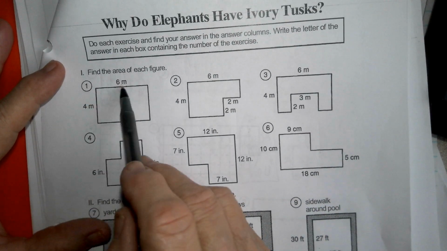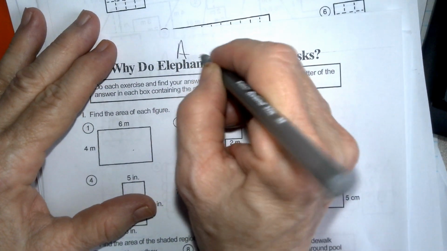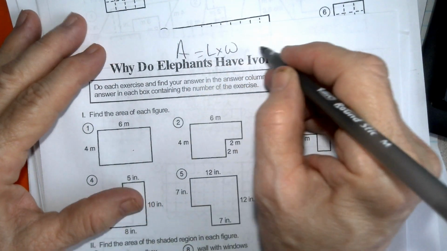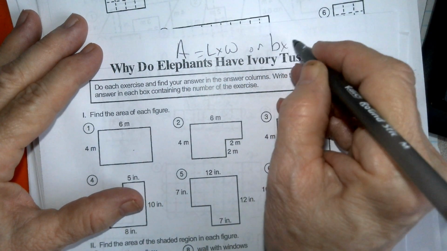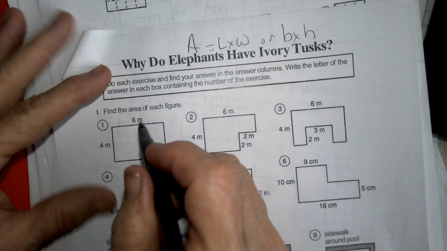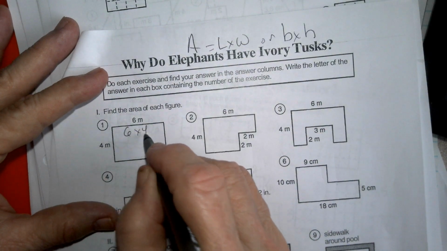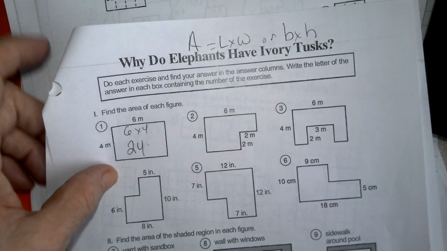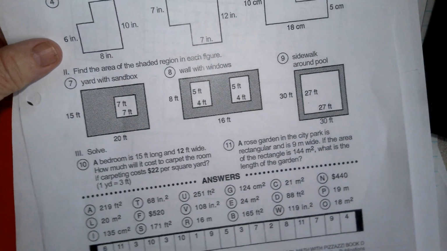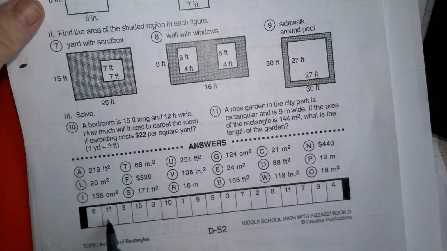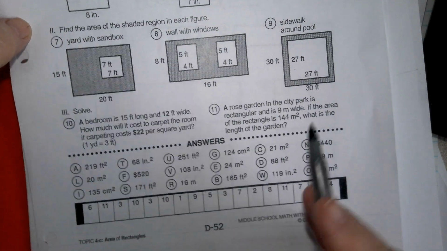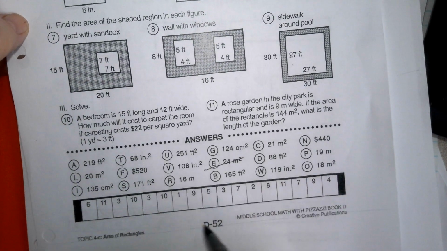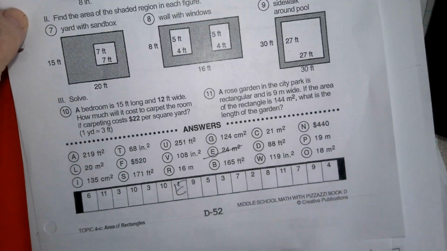So length times width, again, area equals length times width or base times height. So simple, 6 times 4 is 24 square units. Again, where's 24? 24, 20, right here. So that number 1 gets the letter E.